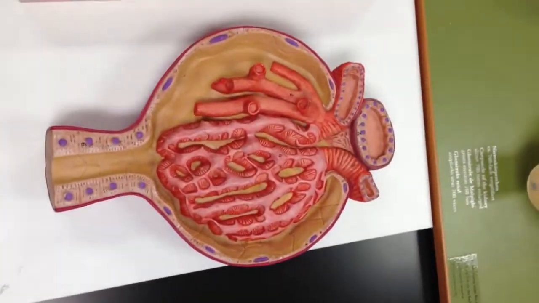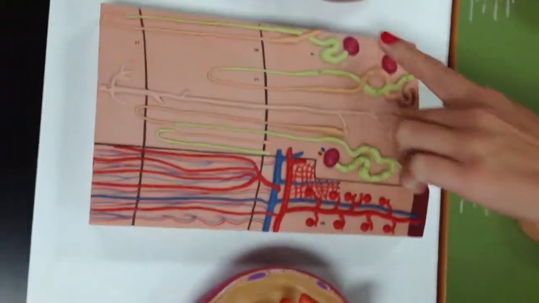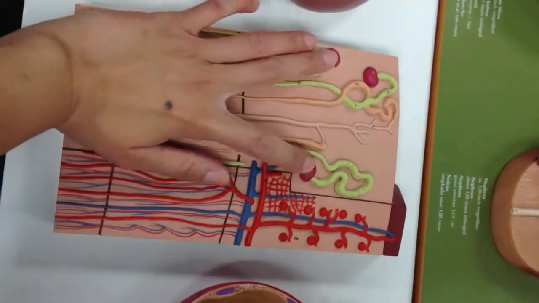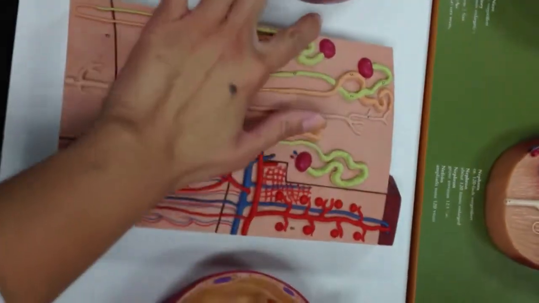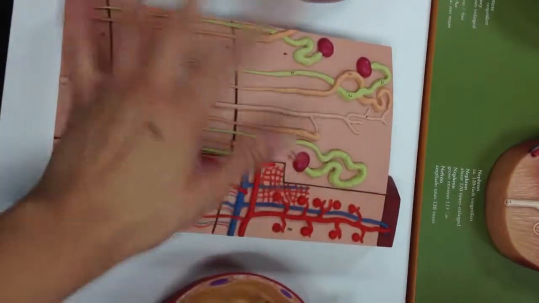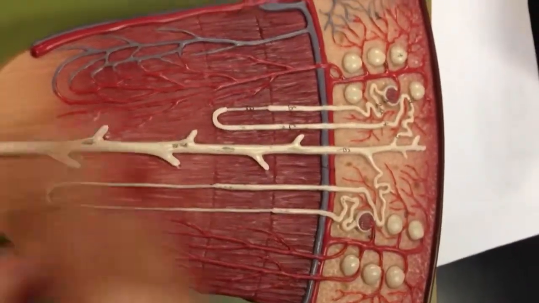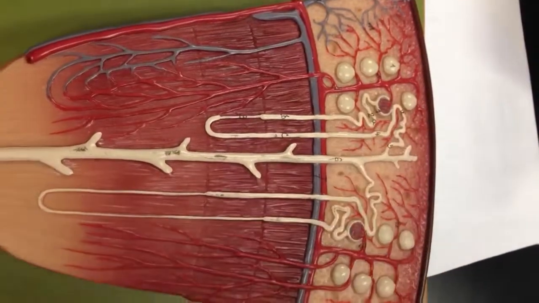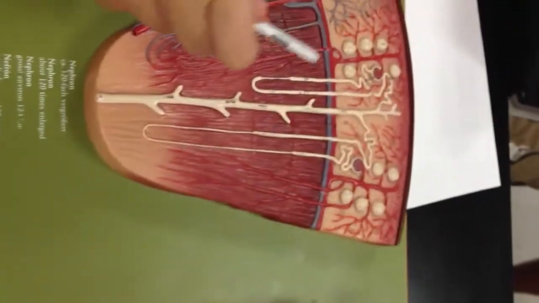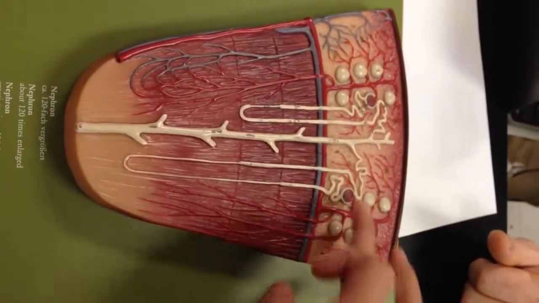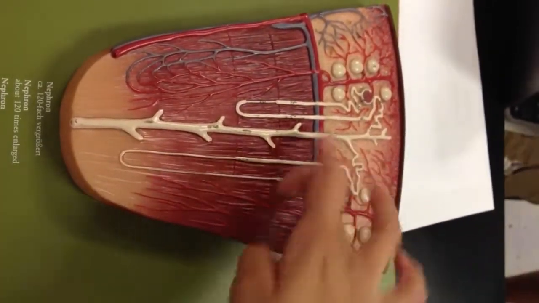There's the bonus question. Where does the urine ultimately go? The medullary nephron, these two? Juxtamedullary nephrons. Juxtamedullary nephron, cortical nephron, and up here, juxtamedullary nephron, cortical nephron. Cortical nephron. Juxtamedullary is the one that goes deeper into the medulla.